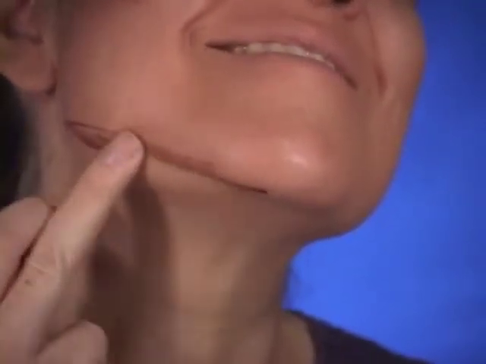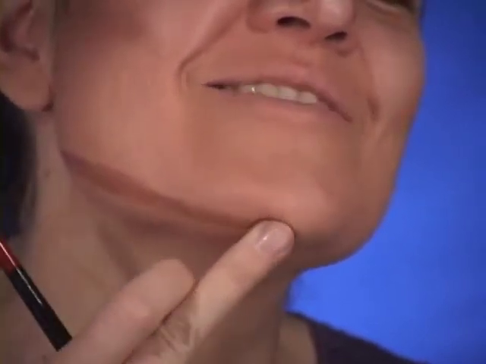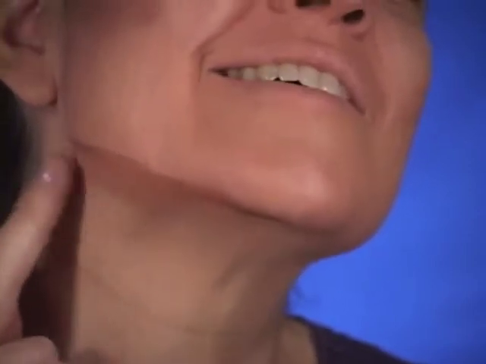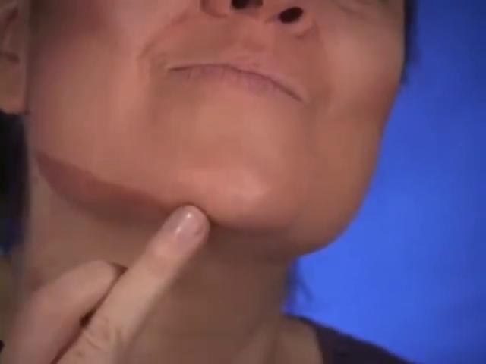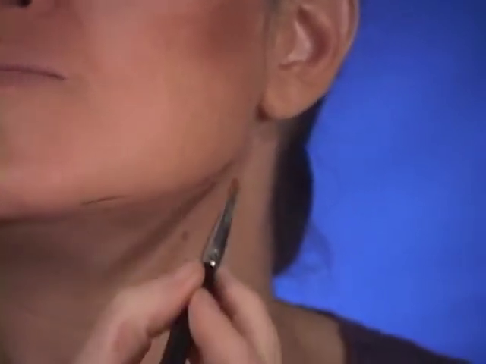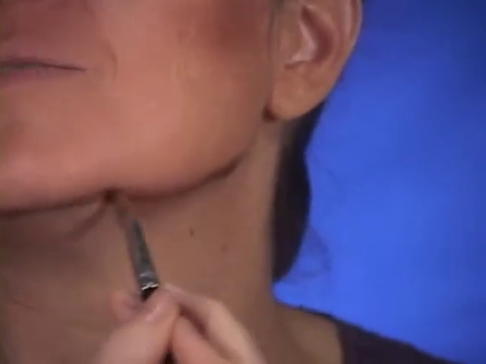Okay, so in this case I'm going to use even more highlighter than I did for corrective. So here is the shadow.